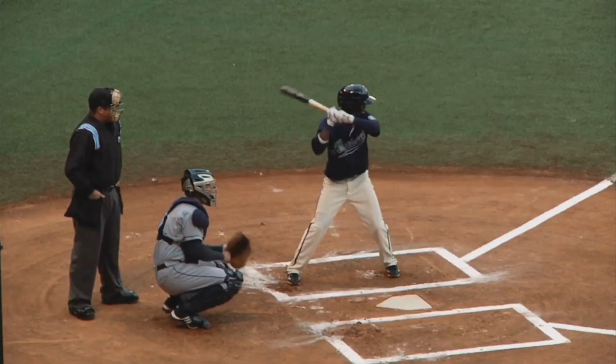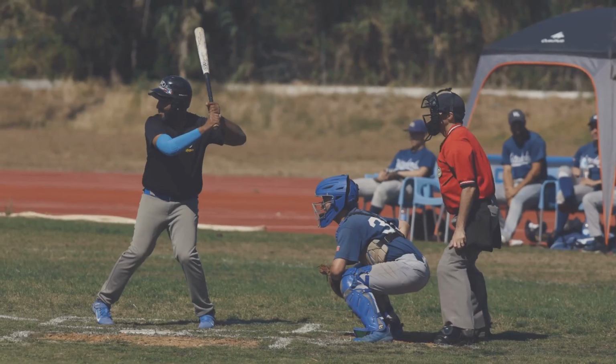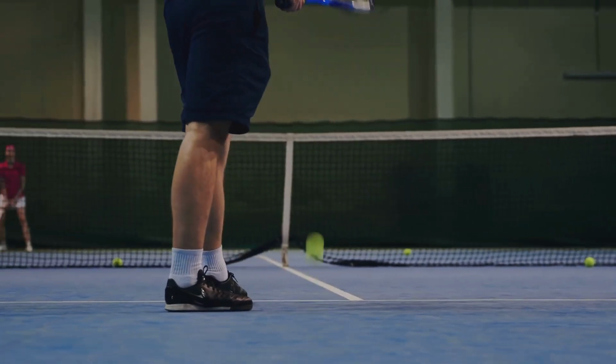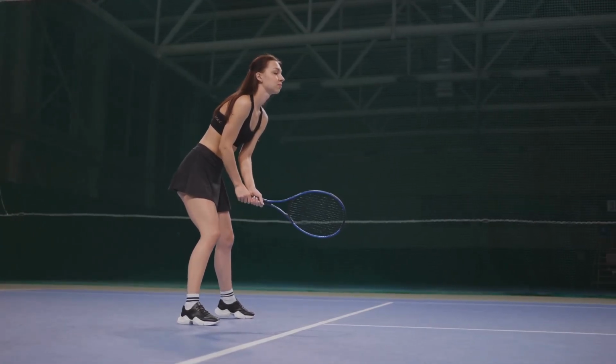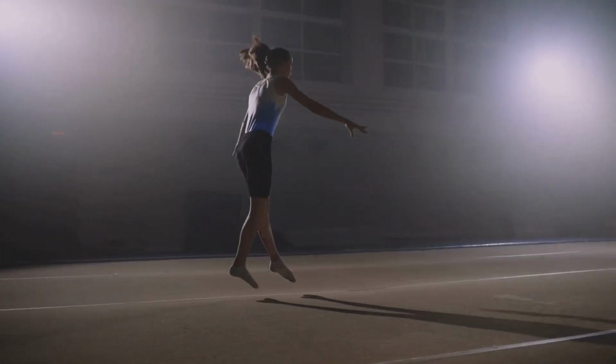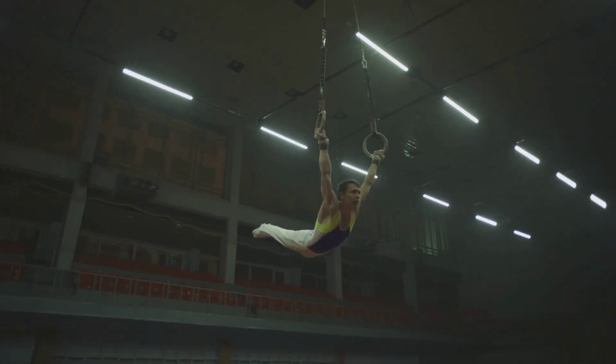Swinging a baseball bat involves significant rotation. Your whole torso twists to generate power. Even twisting a stubborn doorknob uses this plane. It's incredibly important for many sports, like golf, tennis, or discus throwing. Any activity requiring that turning power relies heavily on the transverse plane.